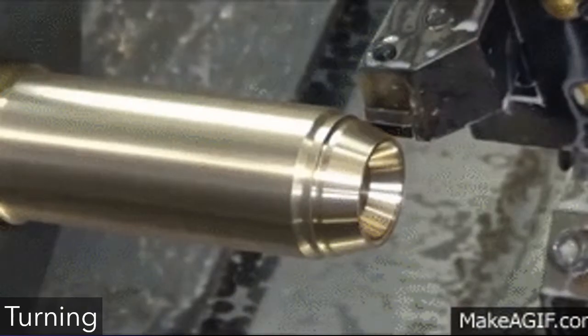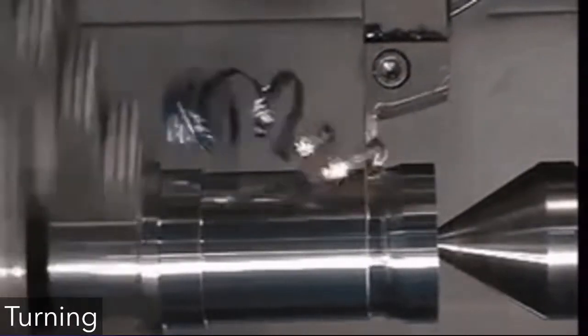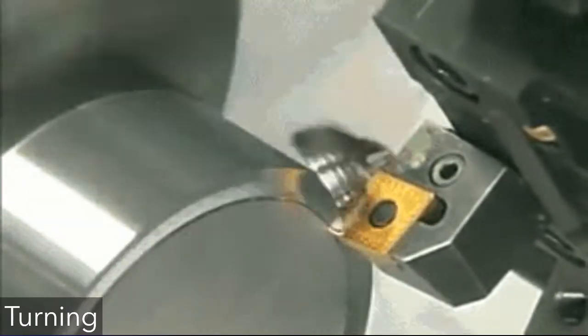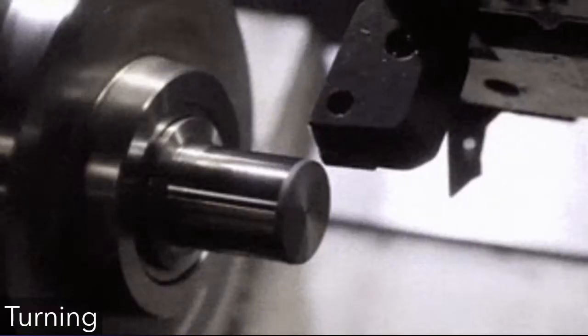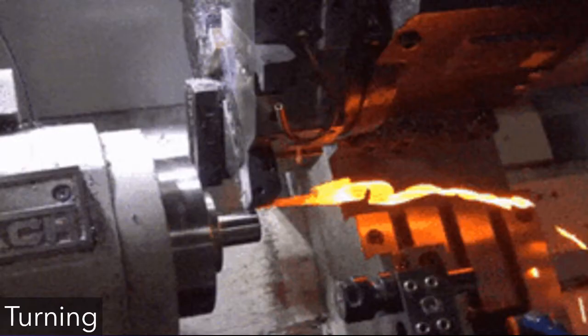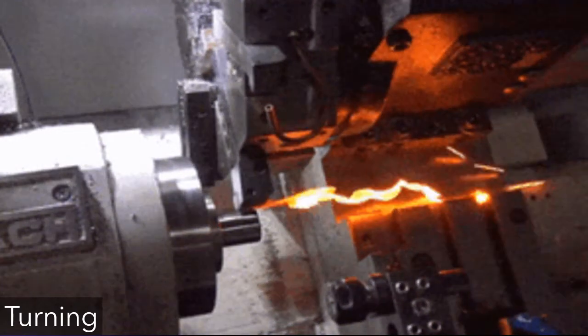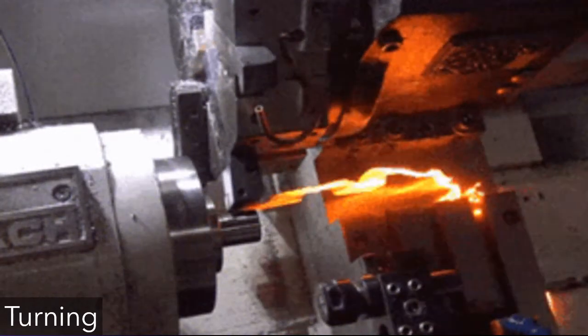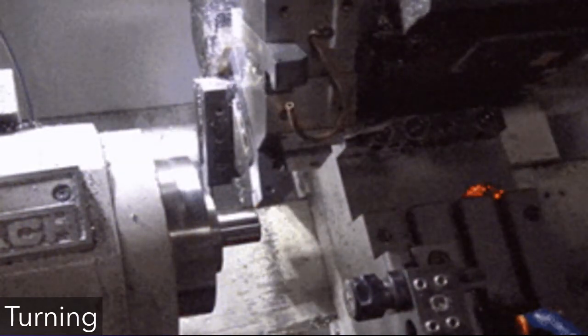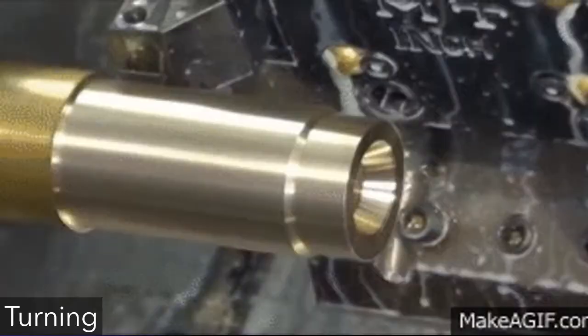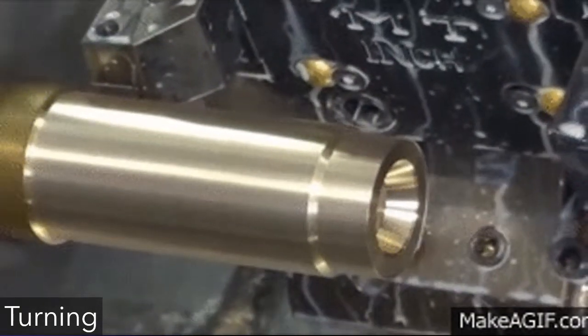The machine tool is called the lathe, which provides the power to turn the part at a given rotational speed and to feed the tool at a specified rate and depth of cut. The types of cuts are facing, contour turning, chamfering, parting, and threading.